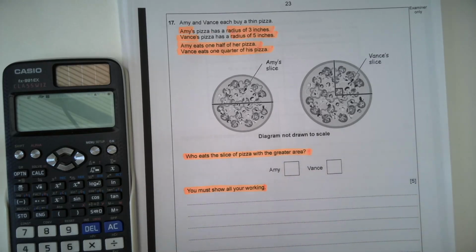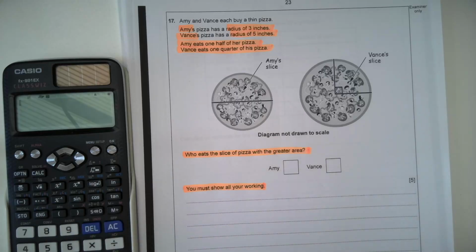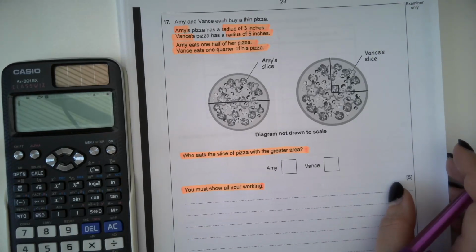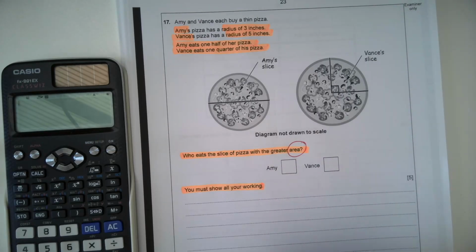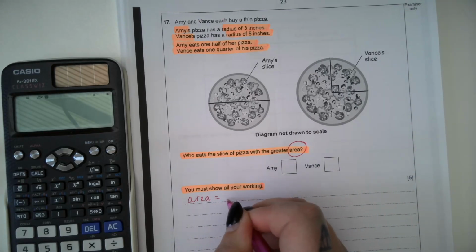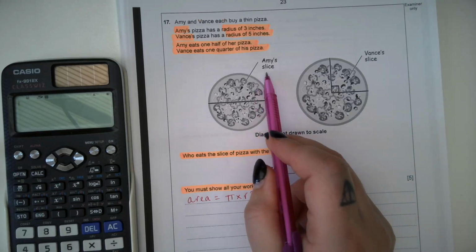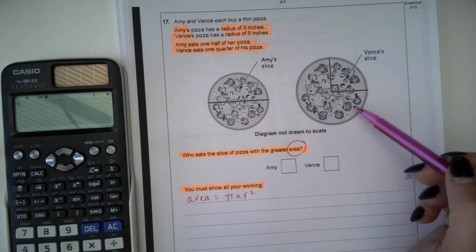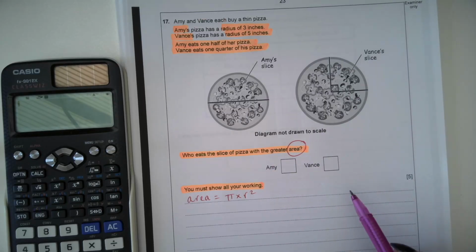So we're not just going to tick a box from what we think, guys. We've got to show working out. So we're going to figure this out mathematically, okay? So we're working with area here now. Area of a circle is pi times the radius squared, okay? So we're going to find out the area that Amy ate of her pizza, the area that Vance ate of his pizza, and then compare them and see which is the greatest.